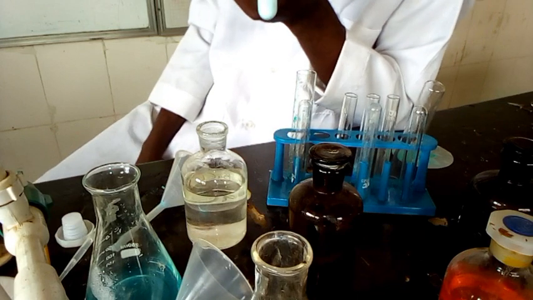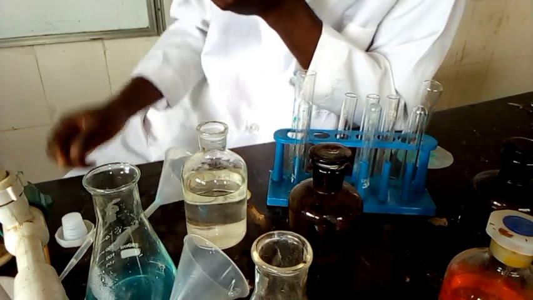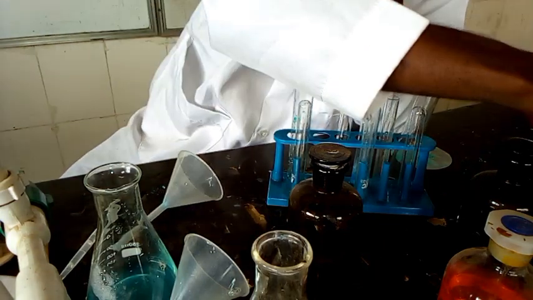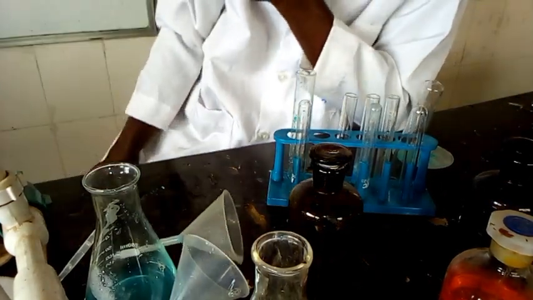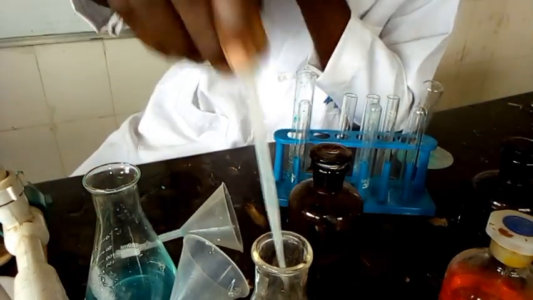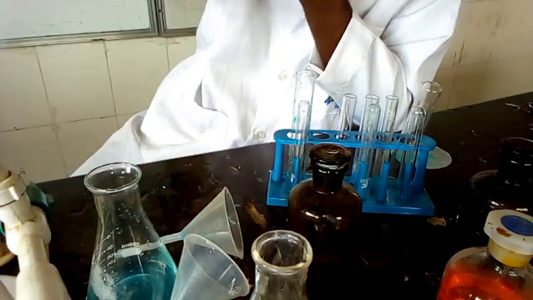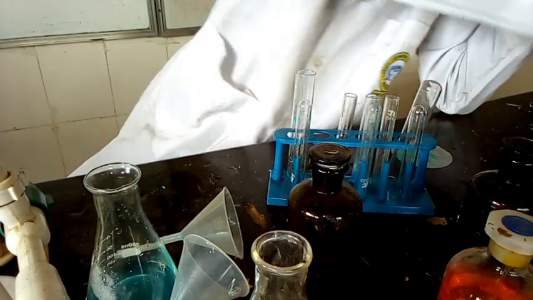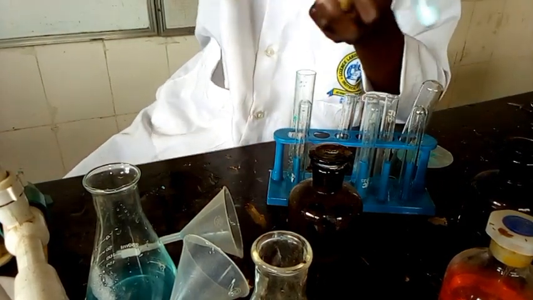But to confirm either of the two, we are going to add dilute HCl. If the precipitate dissolves, it shows that SO3 2 minus is present. But if the precipitate does not dissolve in HCl, it means SO4 2 minus is present. So now let's move on. This is HCl.